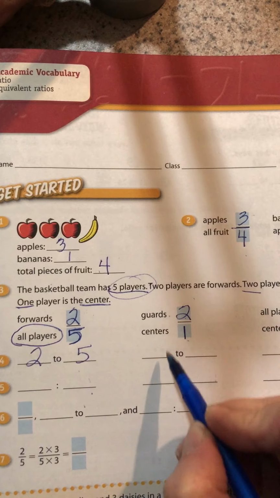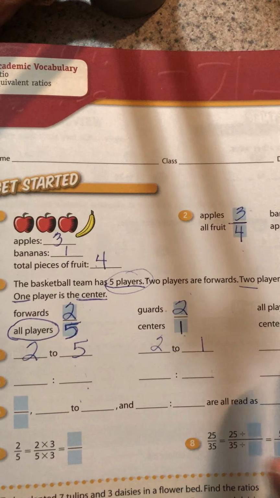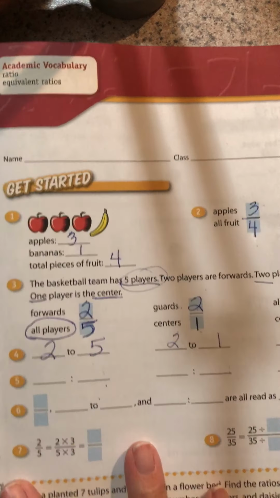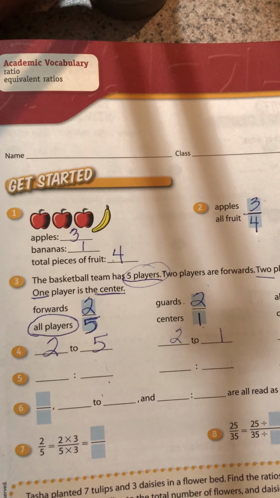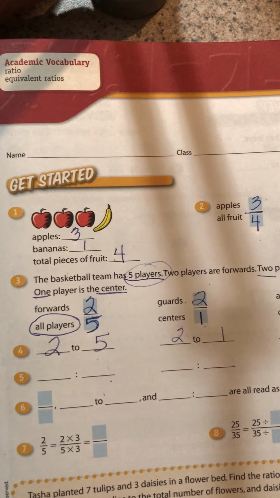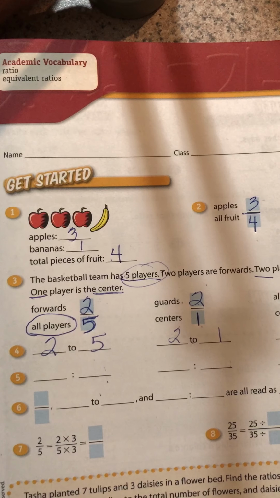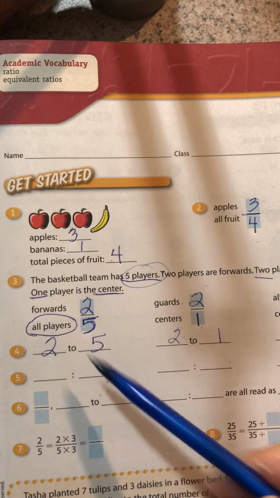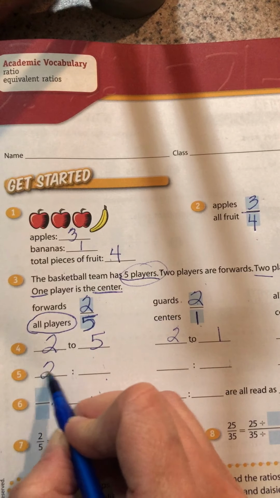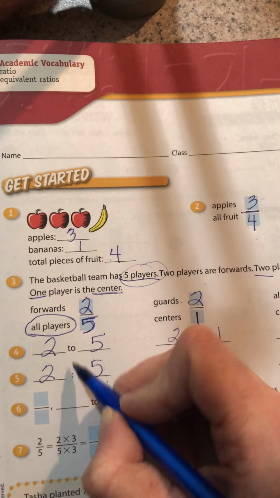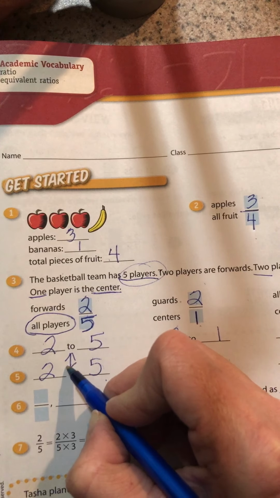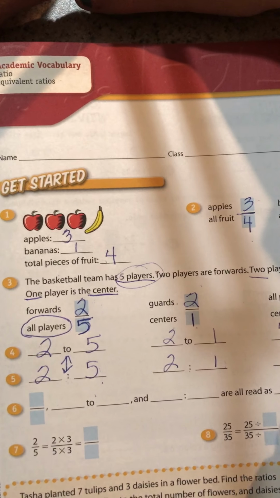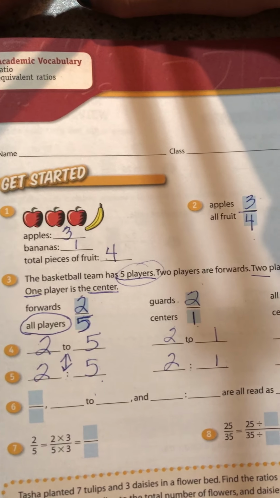This would be 2 to 1. This would be 5 to 1. All right. We could also write our ratio with a colon, okay? So, 2 to 5. So this really means the same thing, okay? 2 to 1. 5 to 1. All right?